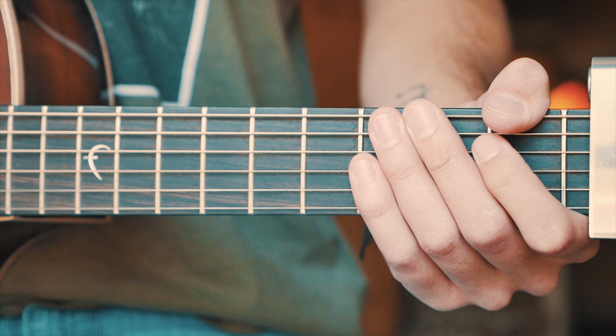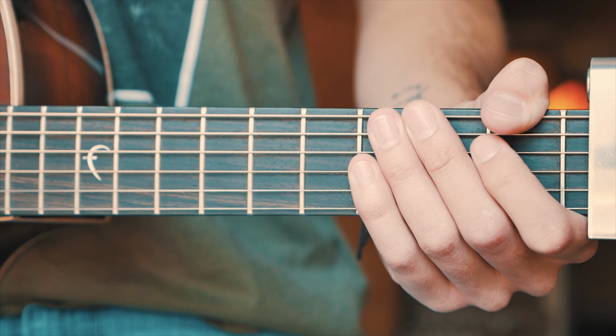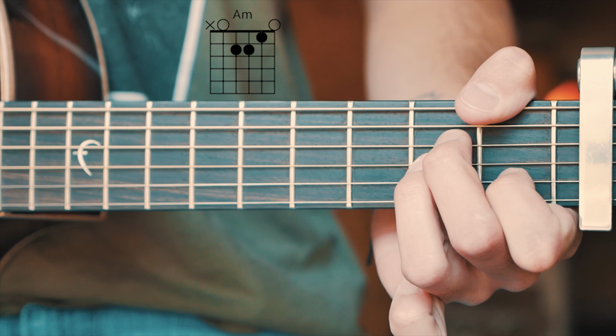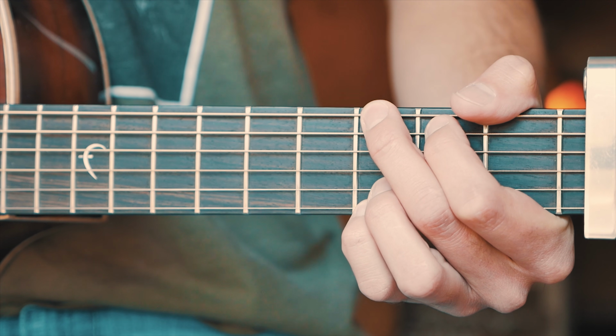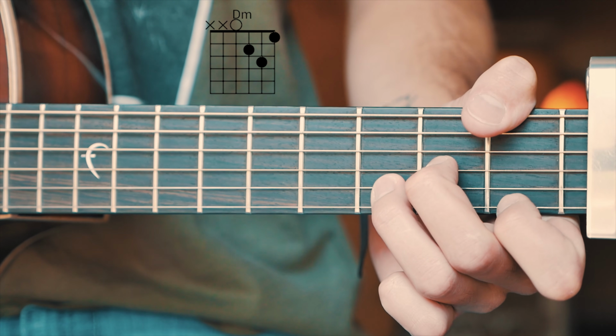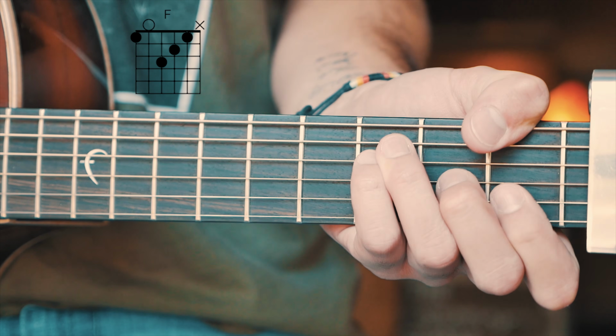And the last thing you want to know before we dive into Time is the 4 chords that we need to play this song. The first one is A minor. The next one is G. The next one is D minor. And the last one is F.